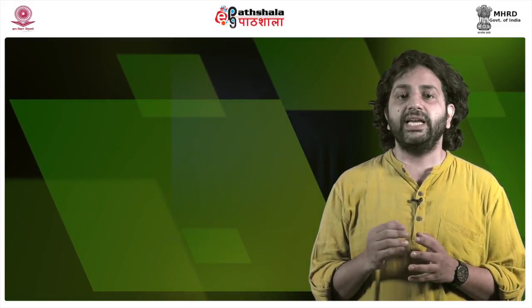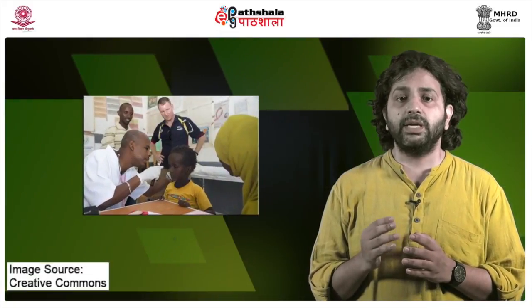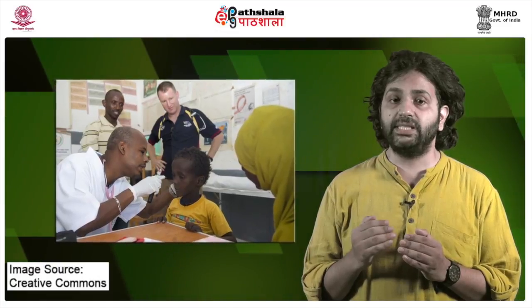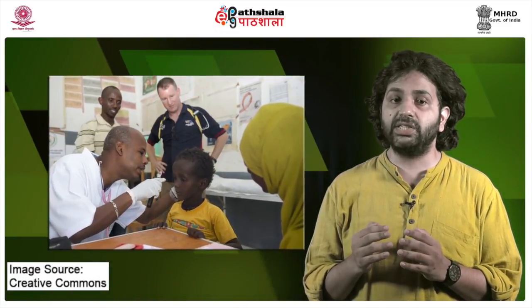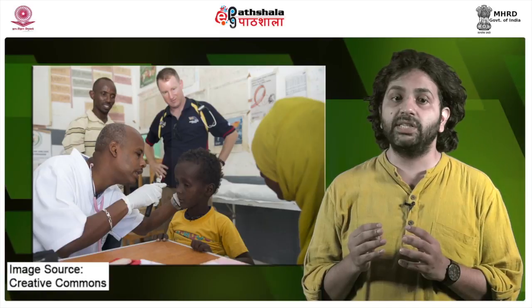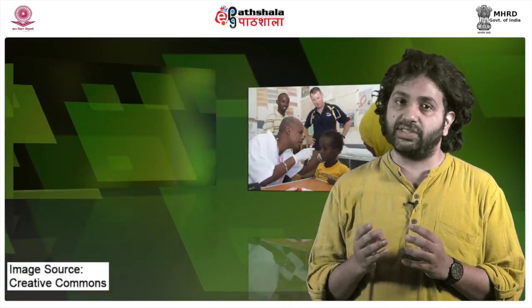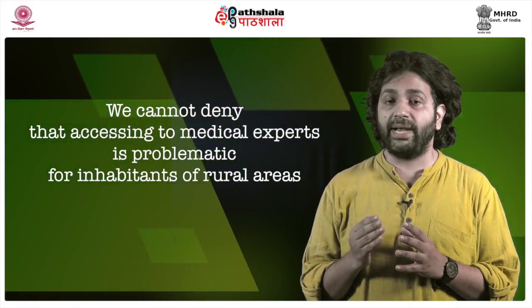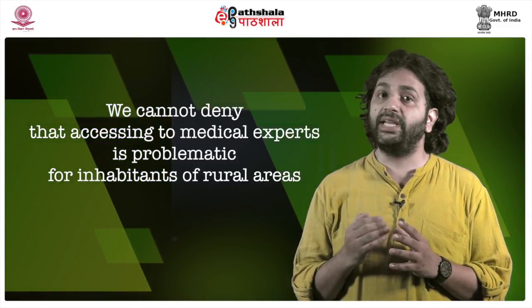For instance, in a remote village where some healthcare professionals and nurses are deployed in rural areas, if there are cases where they are unable to recognize any symptom, they can simply take a picture of the same and send it immediately to some expert physician who can prescribe a treatment or can send the image for further support to a specialist. We cannot deny that accessing medical experts is problematic for inhabitants of rural areas.